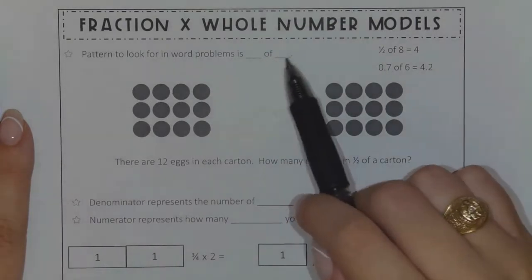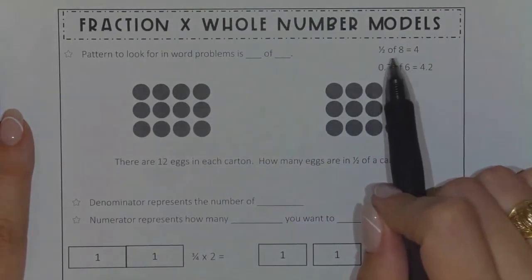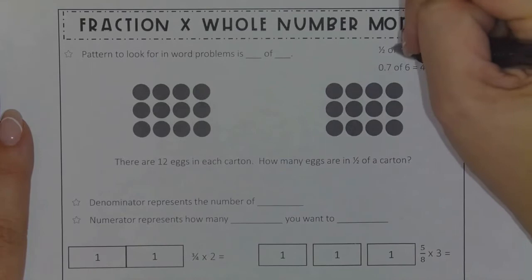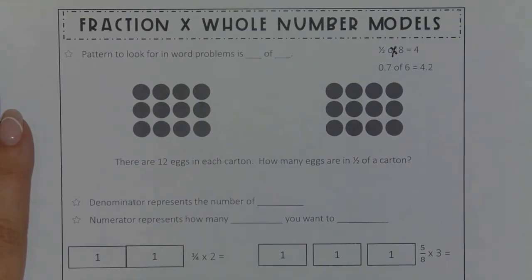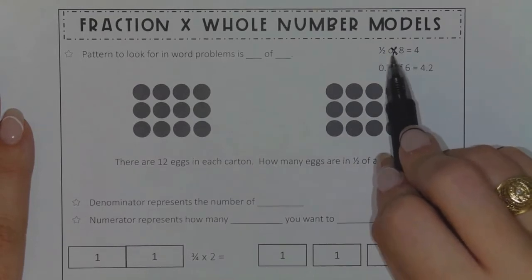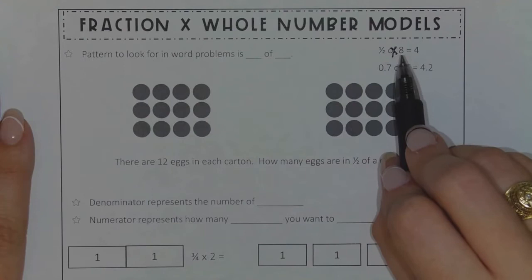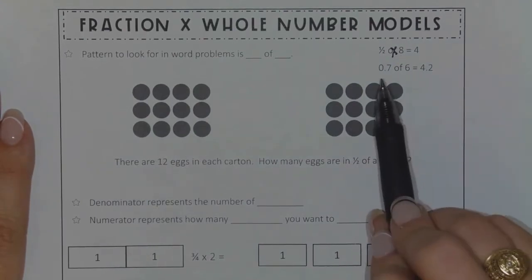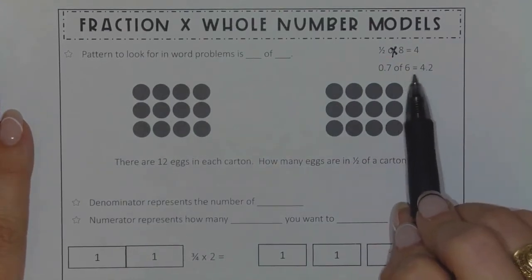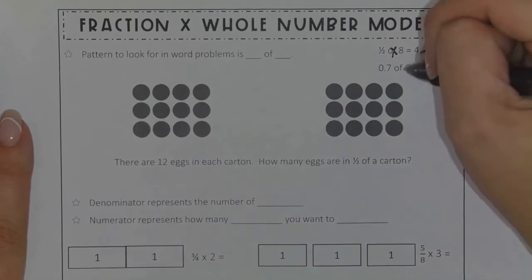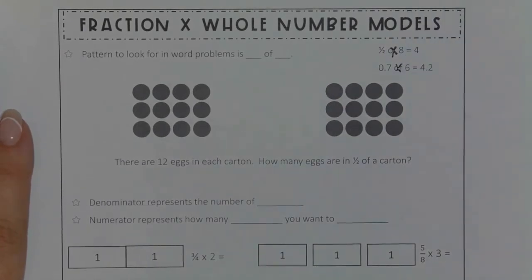Whenever we see that phrasing, like 1/2 of 8, that tells me I'm going to multiply. I can replace the word "of" with a multiplication symbol. So 1/2 of 8 is 4, or 1/2 times 8 is 4. 7/10 of 6 is 4 and 2/10, or 7/10 times 6 is 4 and 2/10. Again, that's just the key word that we look for.